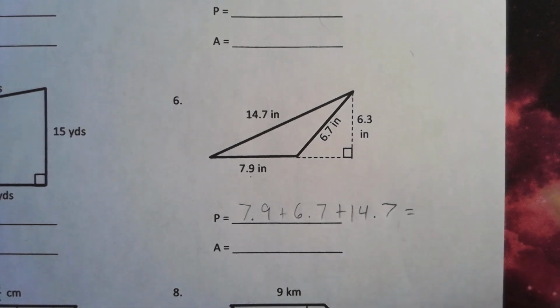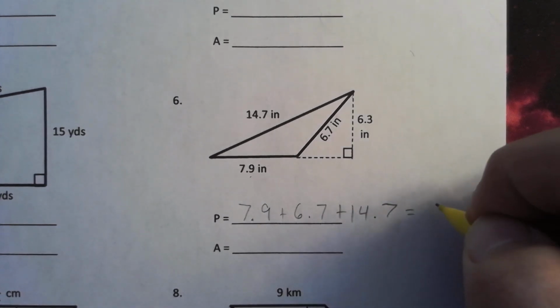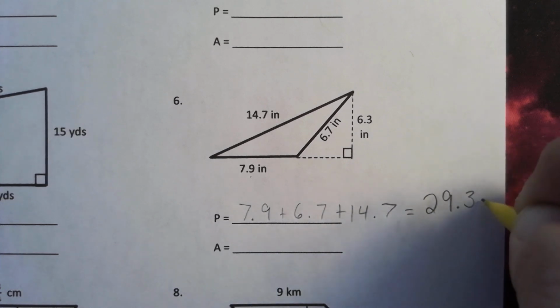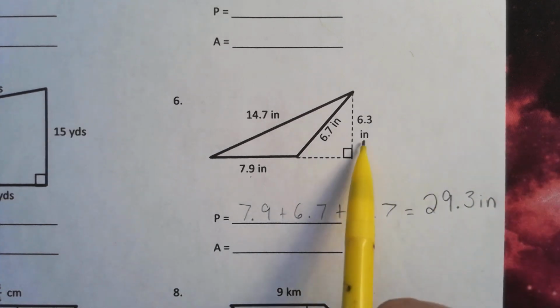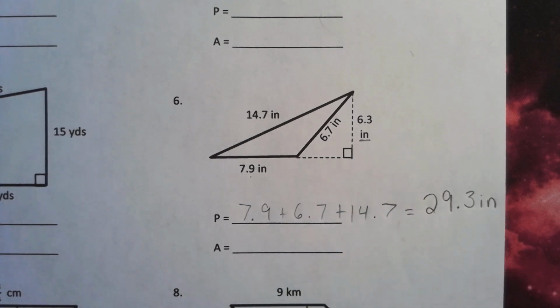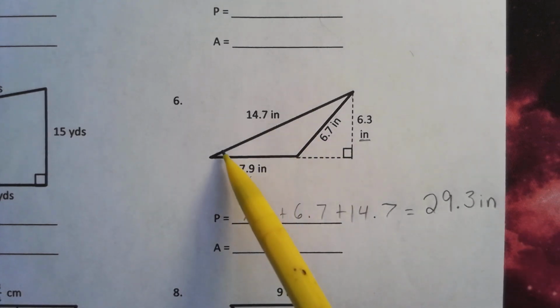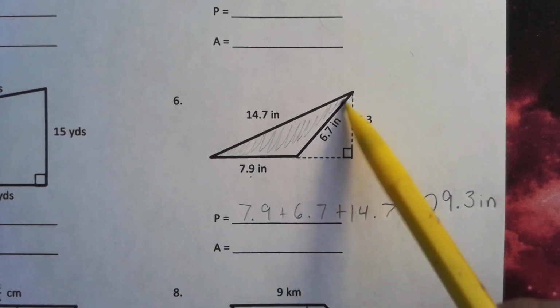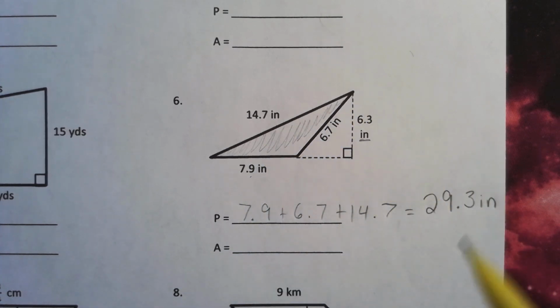Now in this case, without extending the math out or proving the math, we know that it's going to be 29.3 inches. And remember, always include your unit of measure. In this case, it's inches. But what I want to focus more on is the area. How do we find this space inside of that solid black line outline we call the perimeter? We're doing the perimeter to show the difference between, one, how to find the numbers that go with them, and two, how to calculate the different numbers.